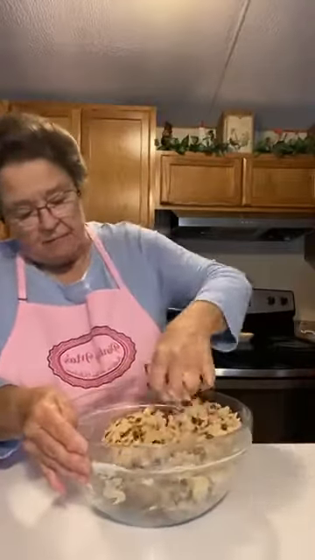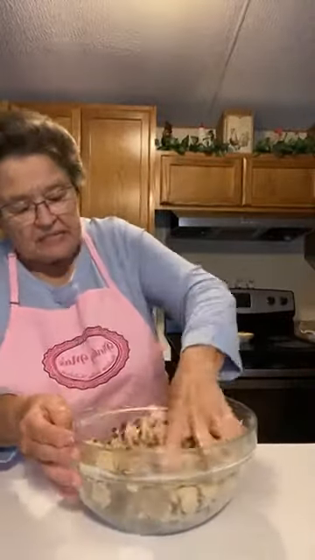My grandson likes chocolate chip. Kids are gonna love those. Most kids think it is their favorite cookie.